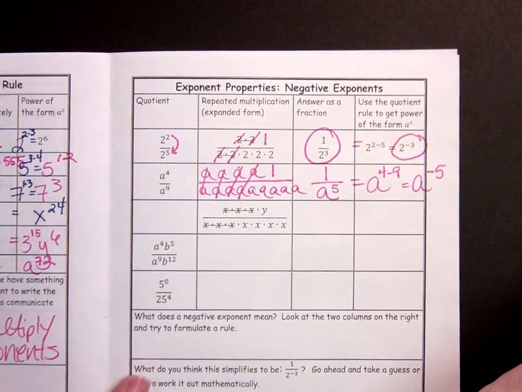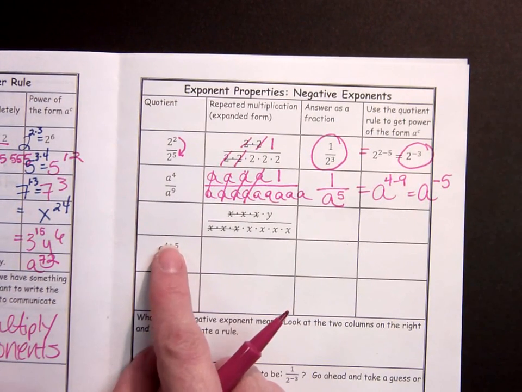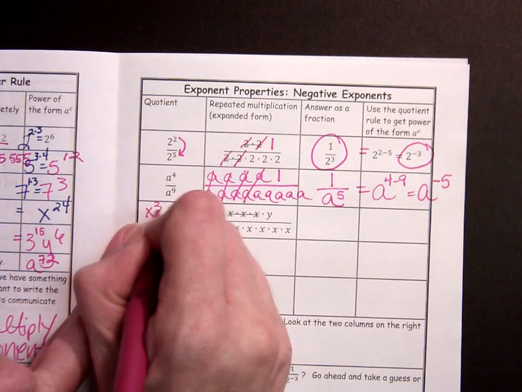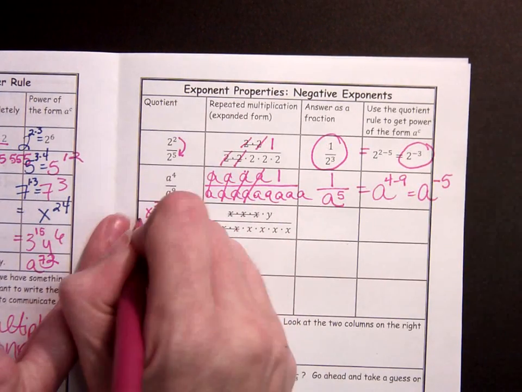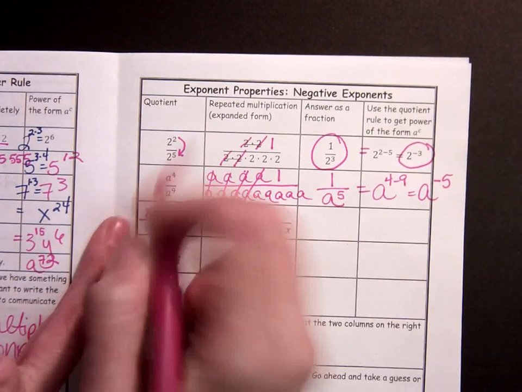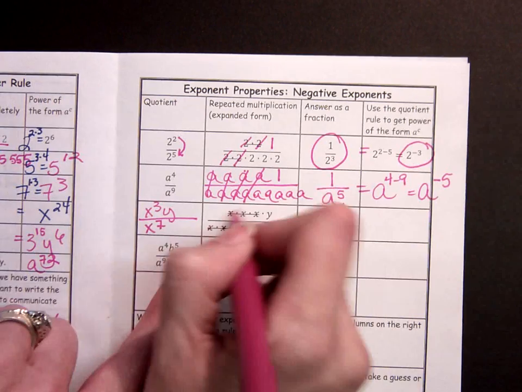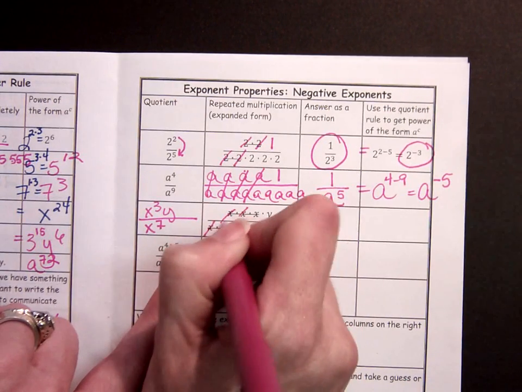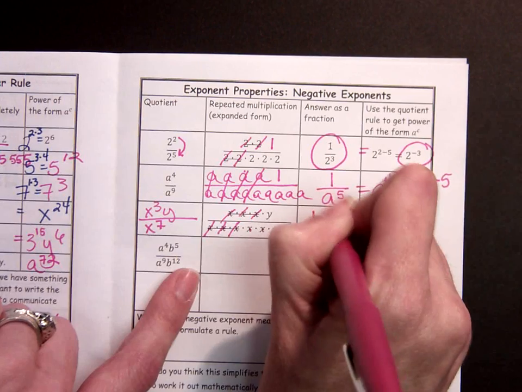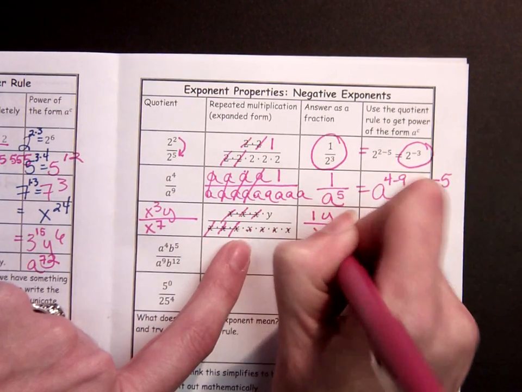Okay. Well, I don't have my original problem here, but I have the expanded form, and I can see 1, 2, 3 x's. So that's x cubed, 1y, 1, 2, 3, 4, 5, 6, 7 x's. So after everything is simplified, I'm left with 1y over 1, 2, 3, 4, x to the 4th.